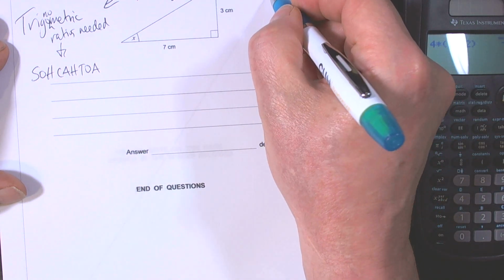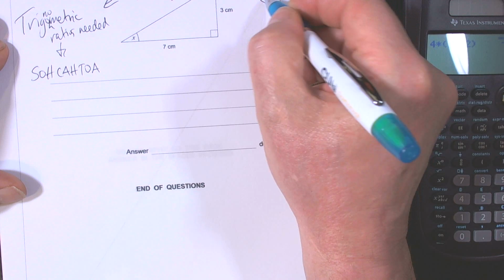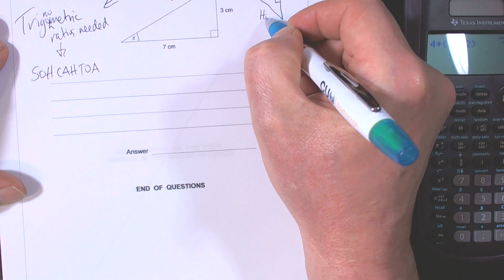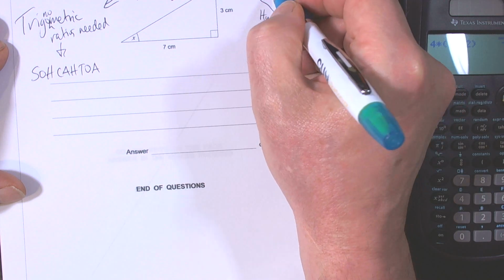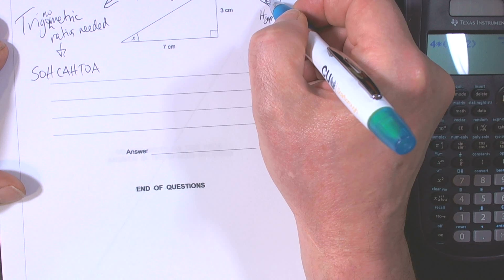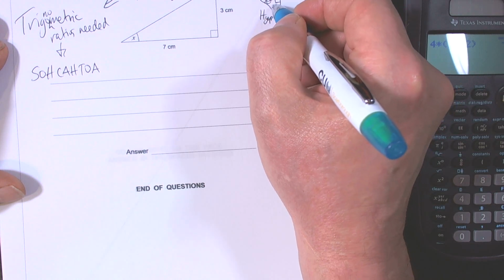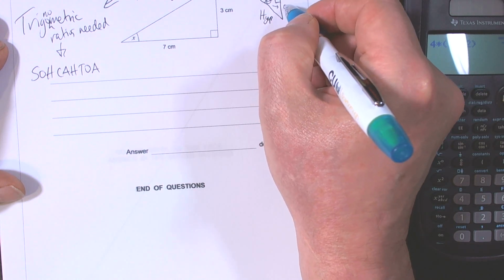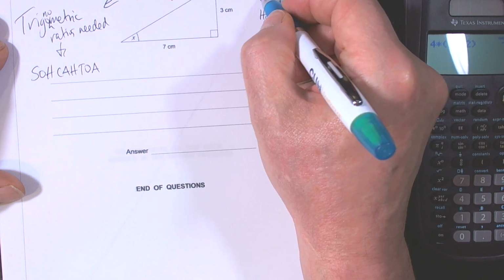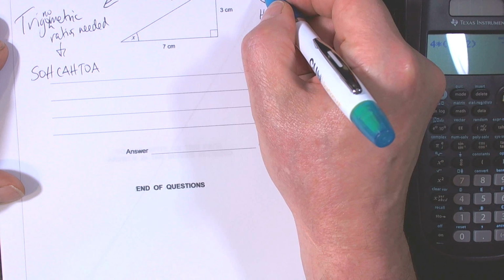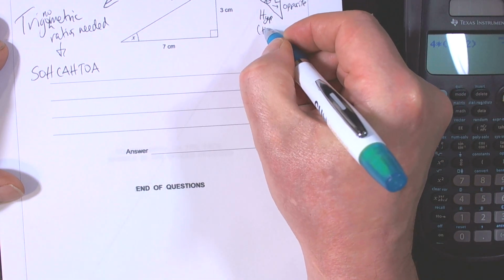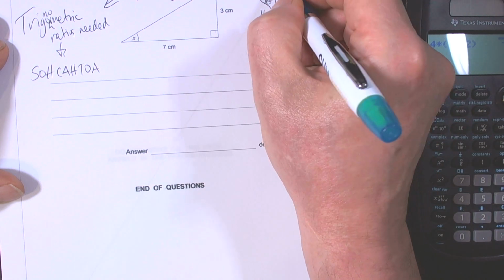So we should recognise that for a right angle triangle, then the length opposite the right angle is always the hypotenuse, the longest side, and the length, let's say theta was here, the angle we're trying to find, and then the length opposite the angle is known as the opposite length, and the length next to the angle that we're finding is known as the adjacent, because that's next to. So in terms of capital letters, that represents H, that represents O, that represents A.